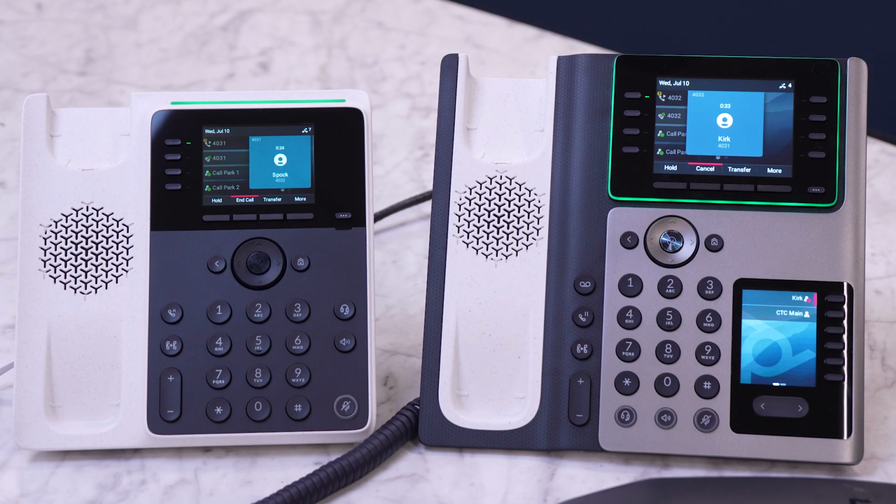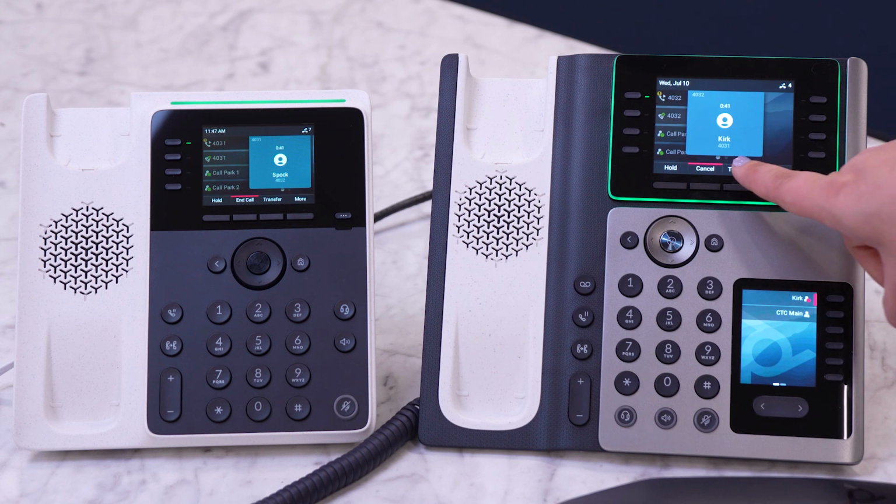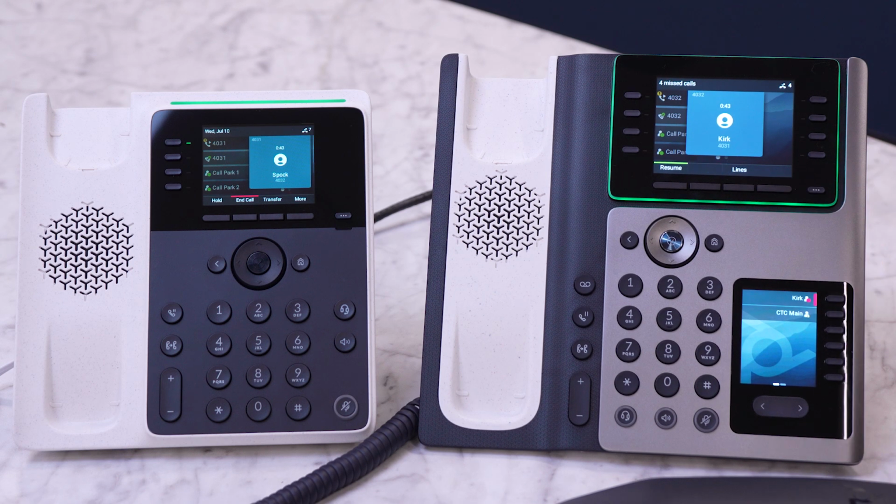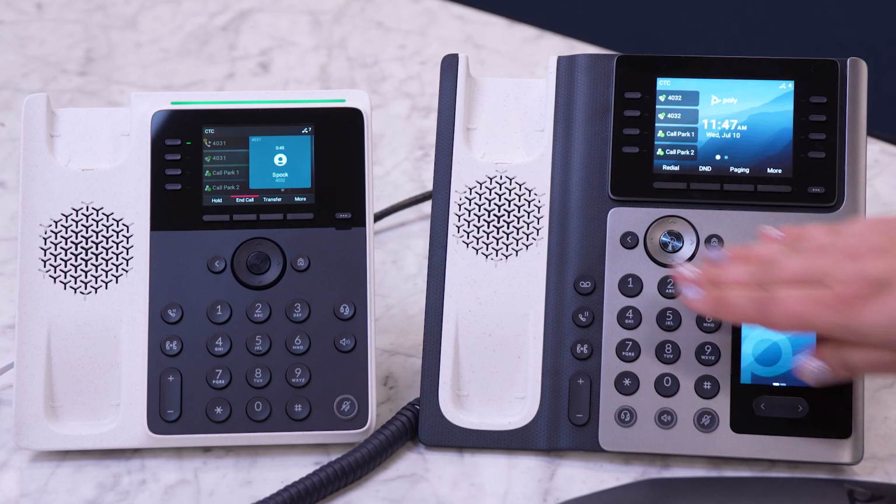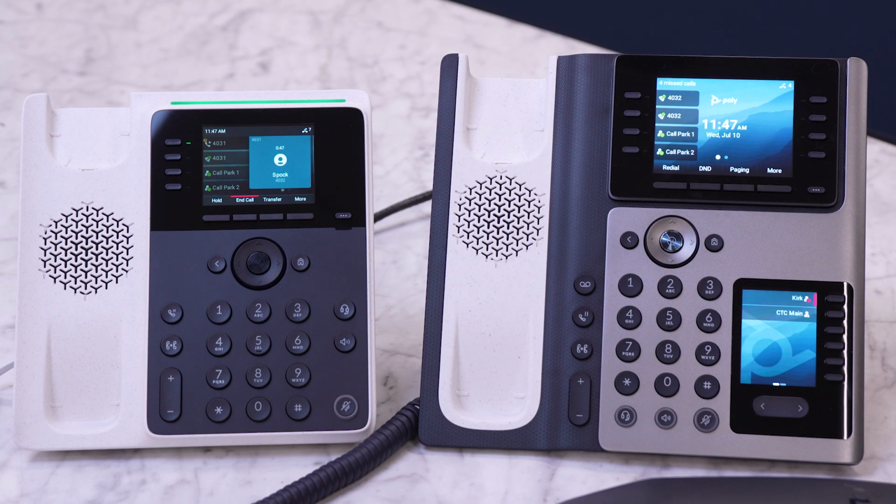There's no audible cue that shows that that call has been transferred. And it also ends the call on your line. So go ahead and hit that transfer button. That call is now ended with you and switched over to Kirk.